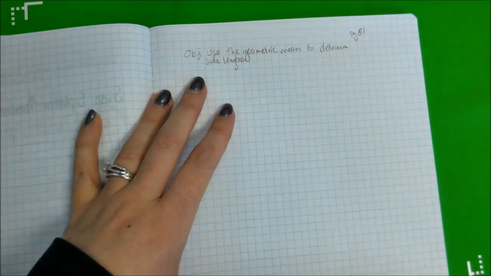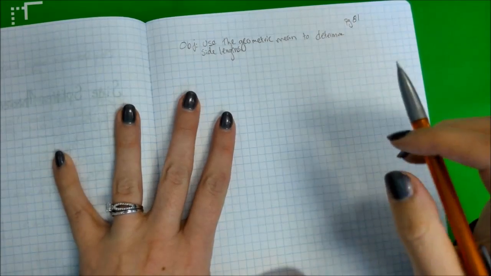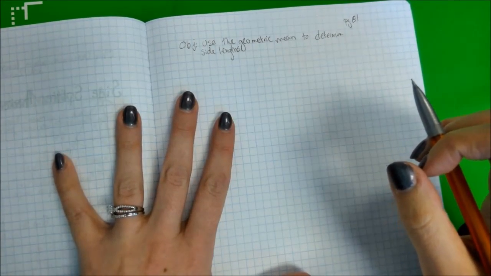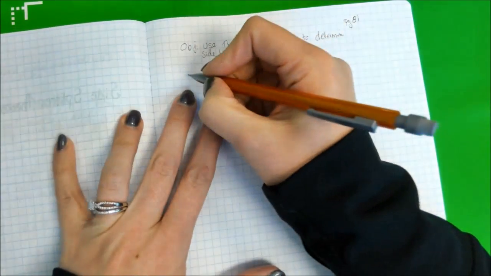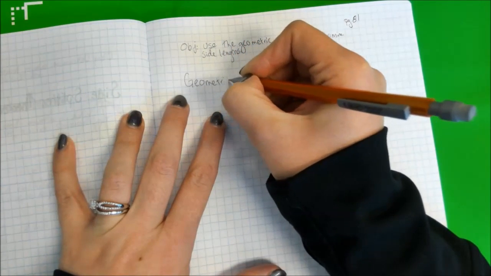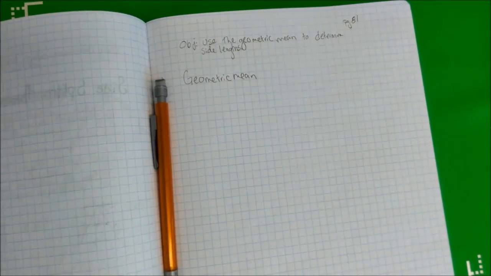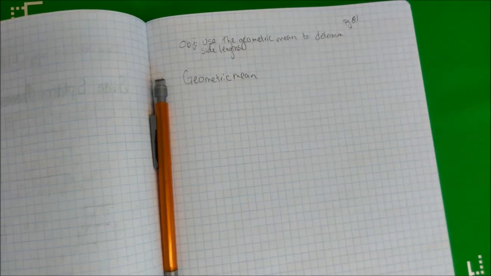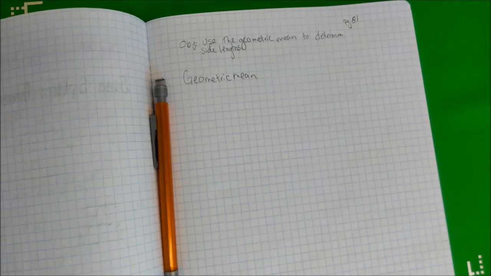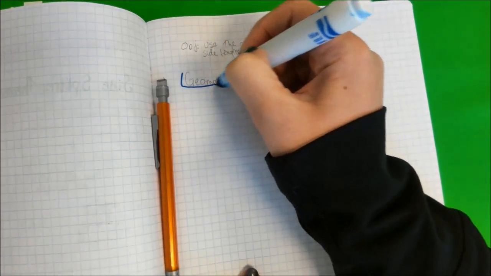Okay, so what the geometric mean is, the geometric mean of any two numbers, I want to write that in blue. Grab the blue from here real quick. Geometric mean.